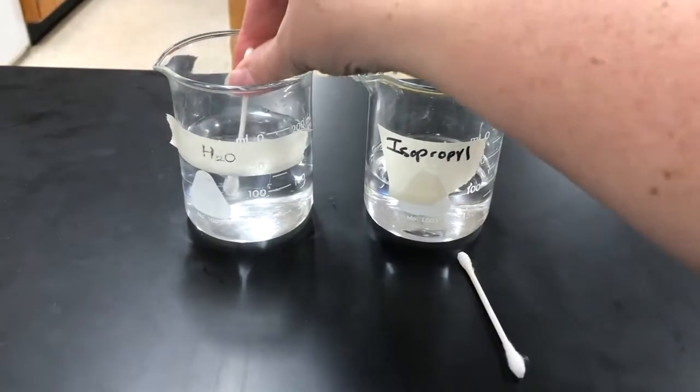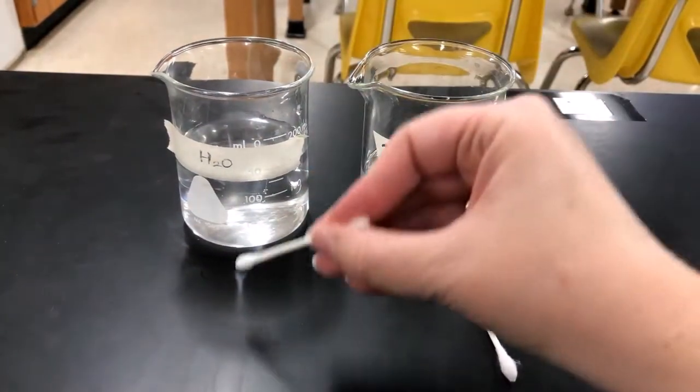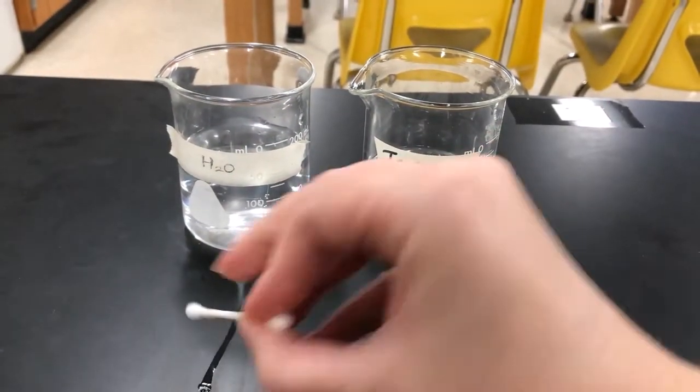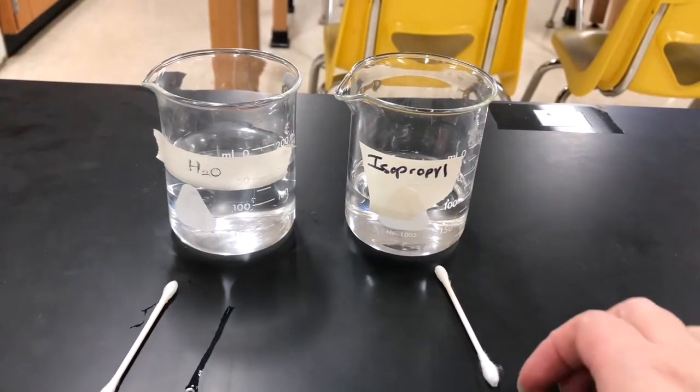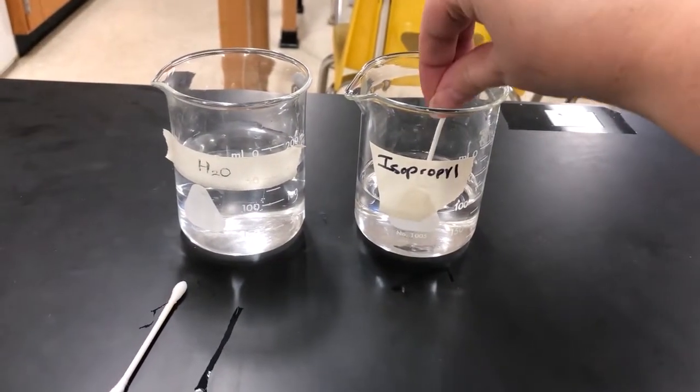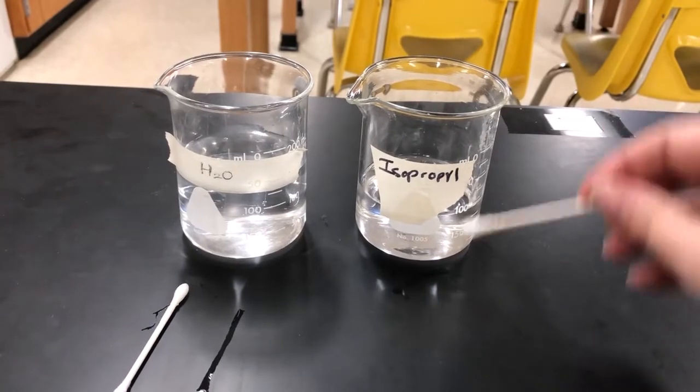In this station, we're looking at the evaporation rate of water, and we are comparing that to isopropyl alcohol.